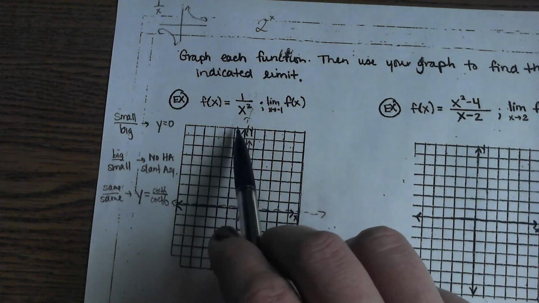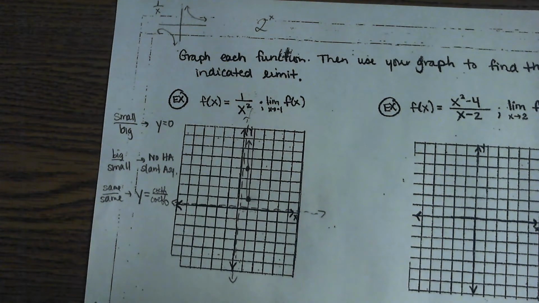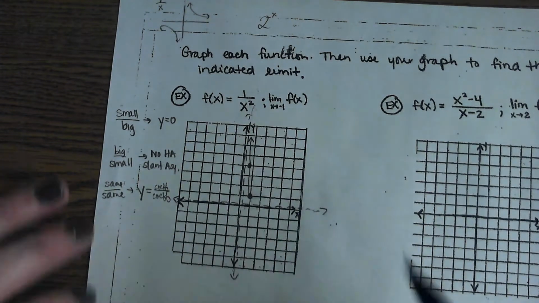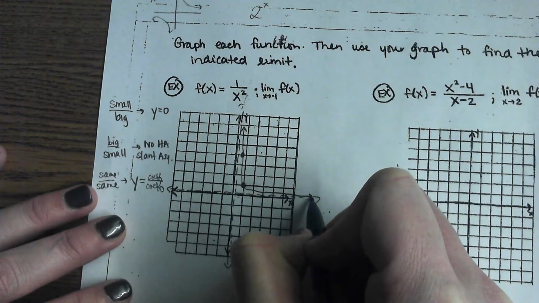Is that closer to 0 or further from 0 than the 1/100th that Trista just said? Gets even closer, right? You're getting an even smaller number. So you can kind of play around with mentally plugging in higher and higher x values and realize, yeah, it's definitely getting smaller and smaller towards 0.